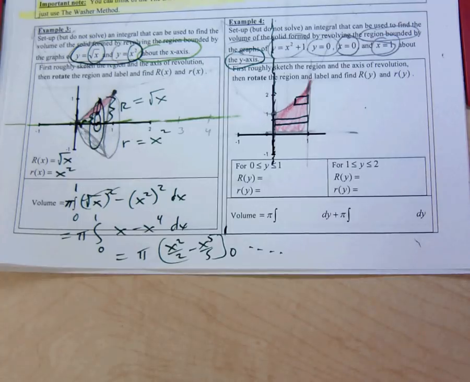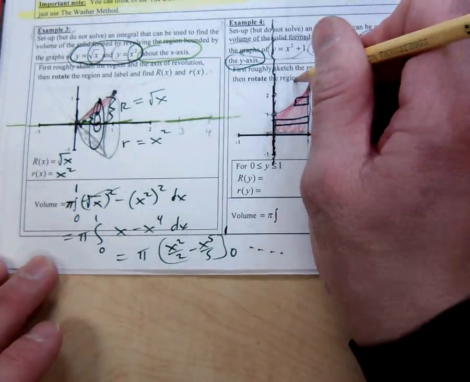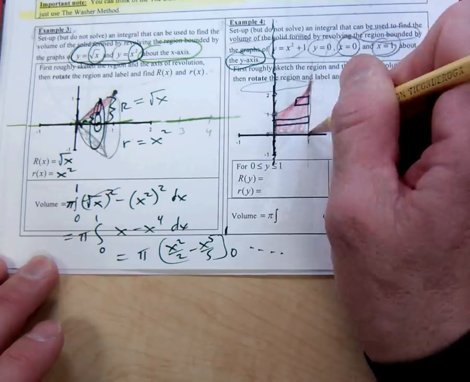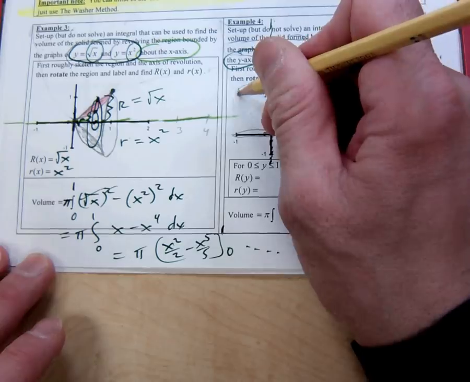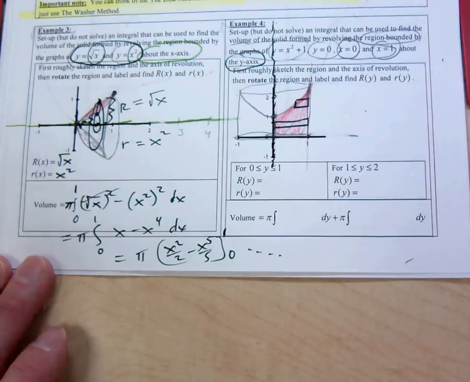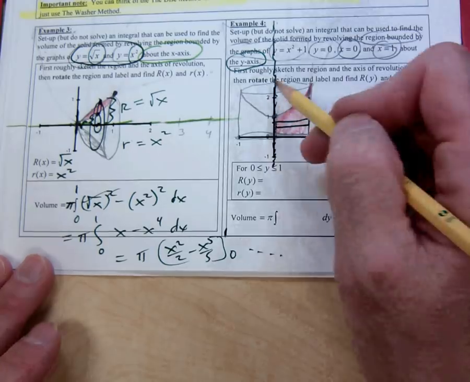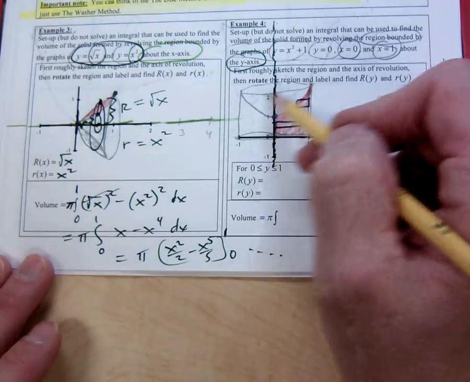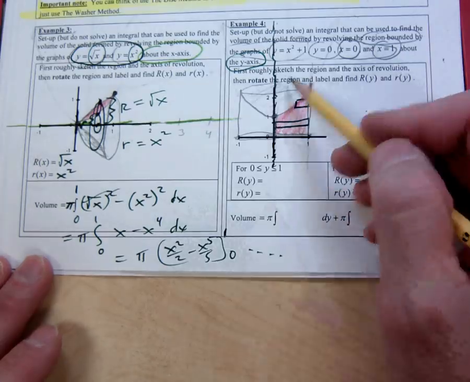All right, so first of all, what's it going to look like when I rotate that red region around the y-axis? This is going to swing around like that. This is going to swing around like this. Basically you're going to get a cylinder, right, with kind of like a little bowl-shaped space cut out of the top like that, and that's going to be hollow in there.